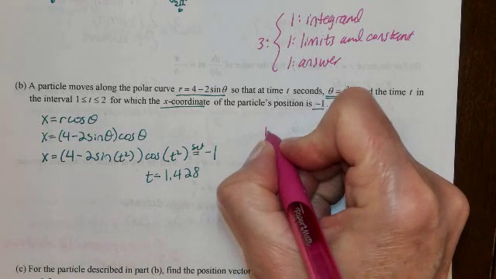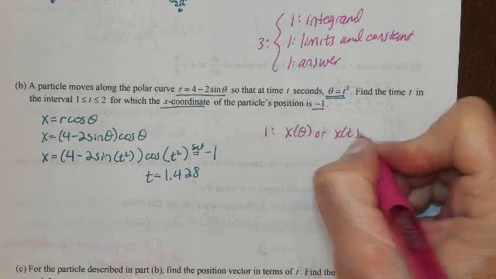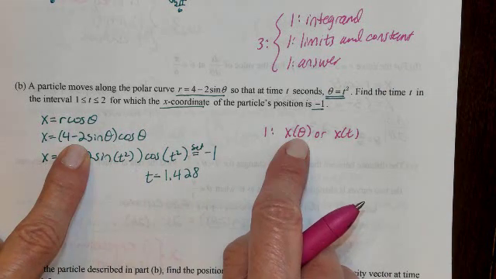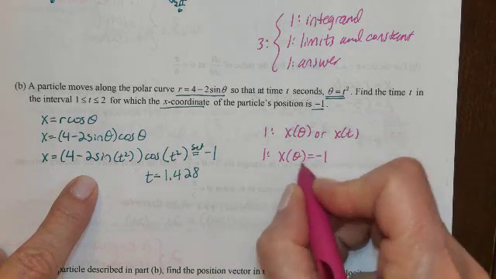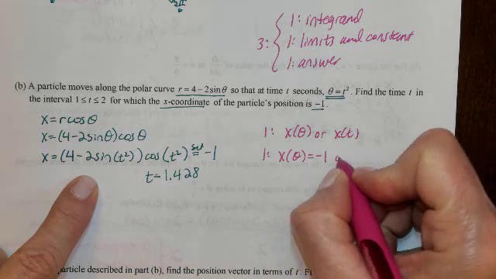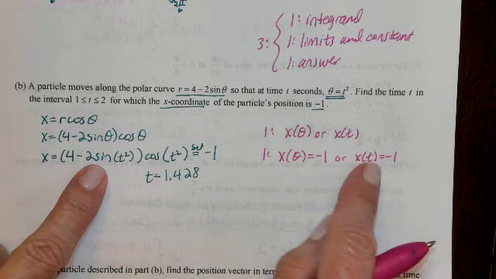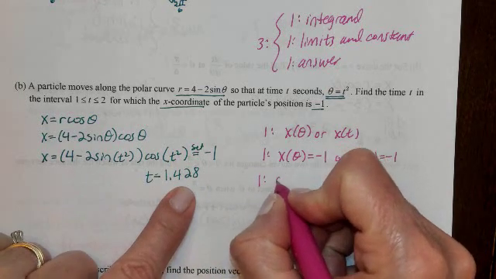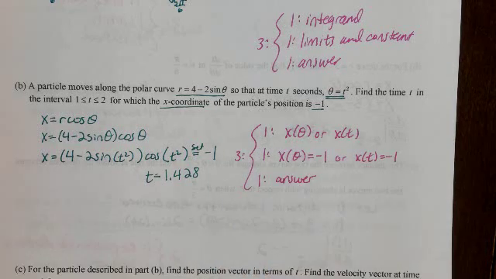Let's see how they scored this. They gave 1.4 x of theta or x of t. So, even if you just wrote this, you got that point, okay? 1.4 setting either x of theta equal to -1 or x of t equal to -1. I set x of t equal to -1. So either one of those, you got a point. And then the last point was for the answer. So hopefully you got at least 2 of those points, right?